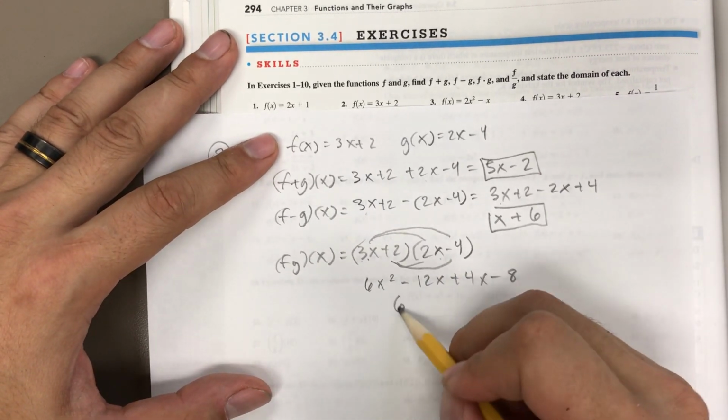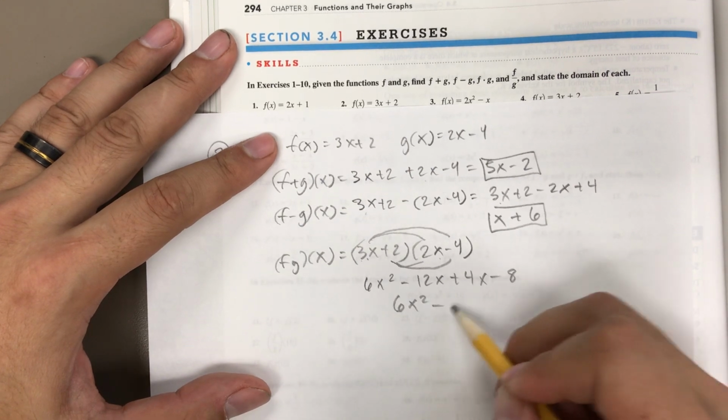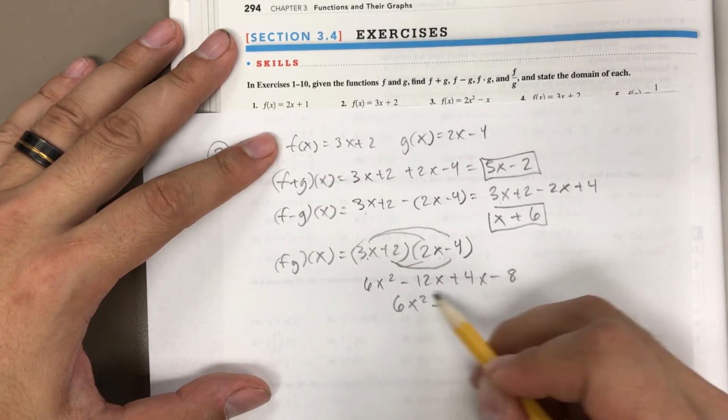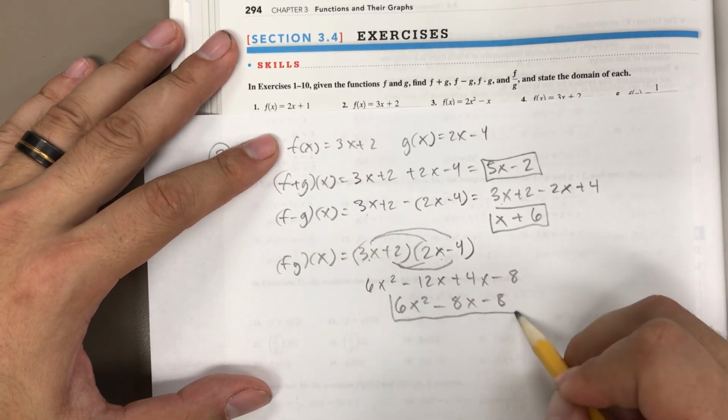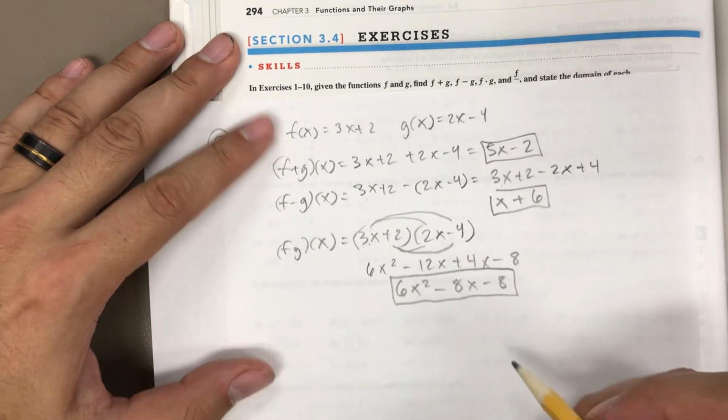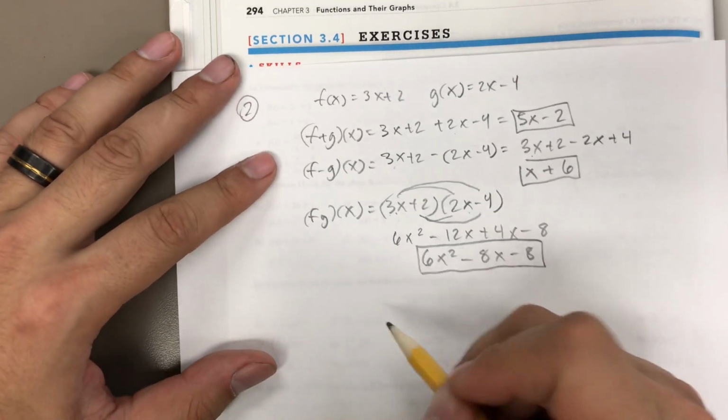Combining like terms, negative 12 plus 4 is negative 8, so we get 6x squared minus 8x minus 8. Since we can't combine any more terms, we're done there, and then we've got to do division.